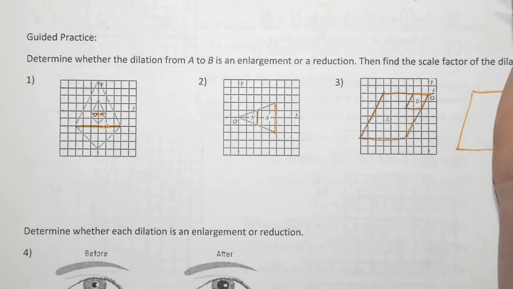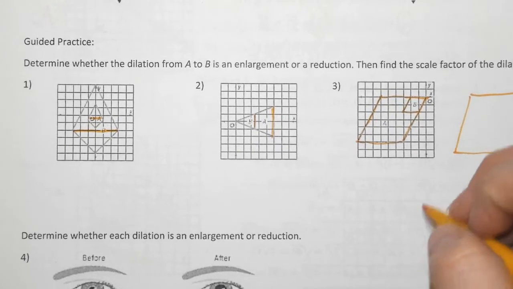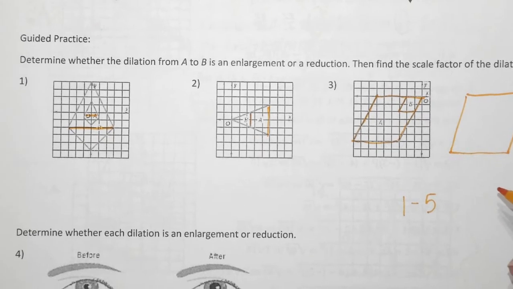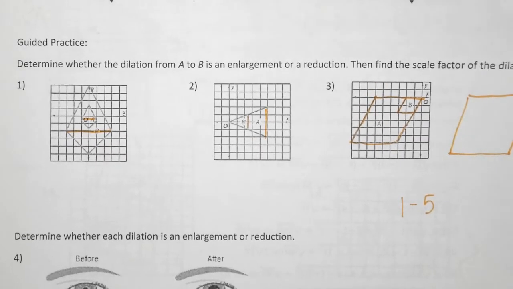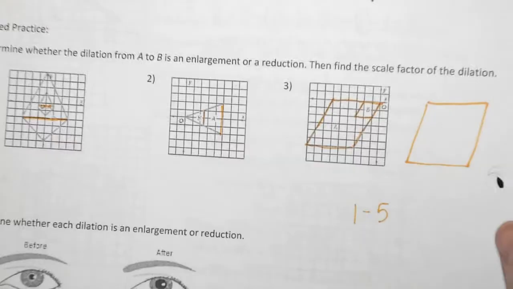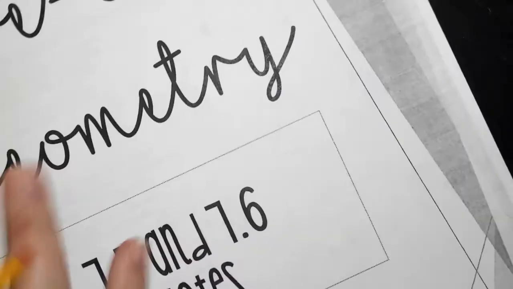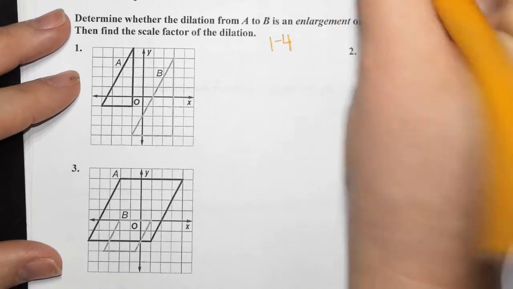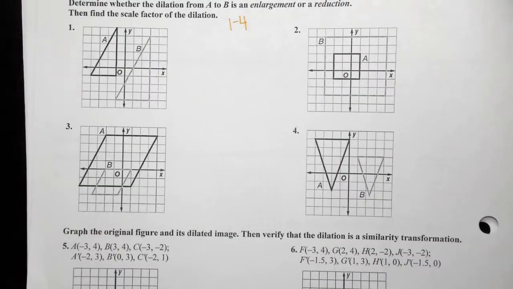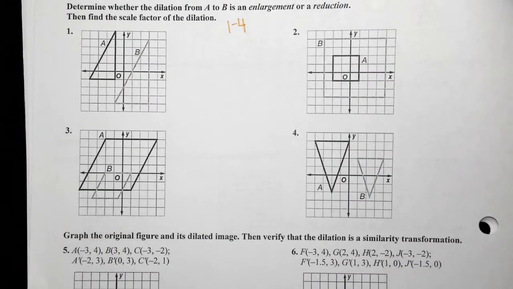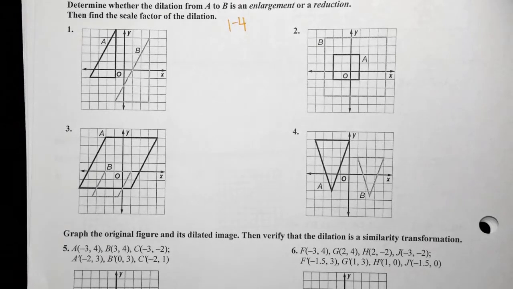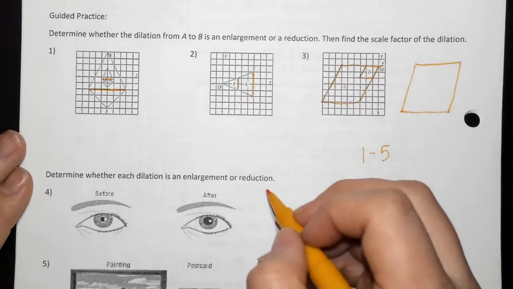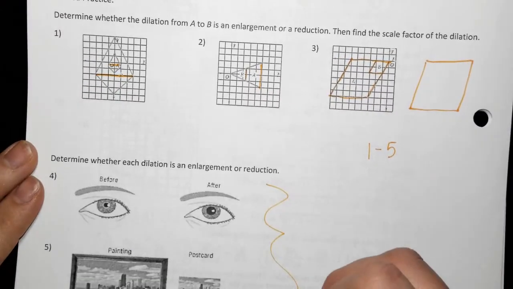Okay, so this is what I want you to finish. Are y'all listening? I want you to do 1 through 5 on this page I'm on right now. 1 through 5. All you're doing is showing reduction, enlargement, scale factor. Then if you flip the page to the very, very back, I want you to do 1 through 4 right here. Okay? Is that doable? Thank you. And these two, literally all you're doing is telling me, did it get bigger or smaller? That's it.